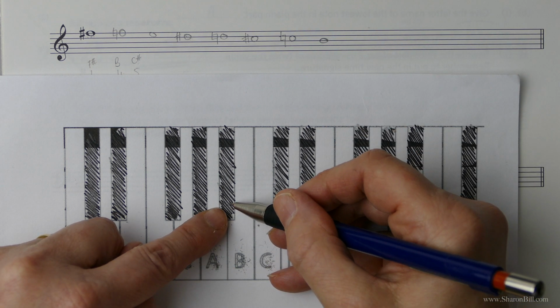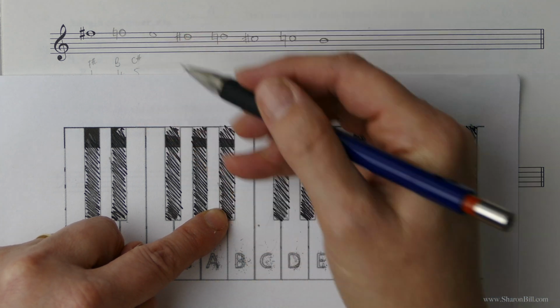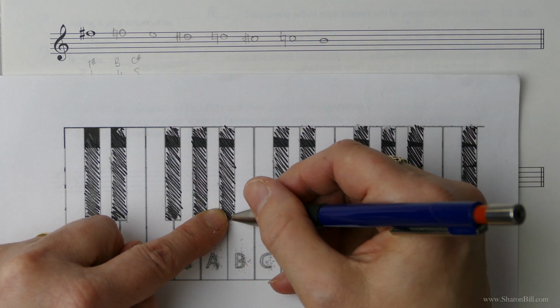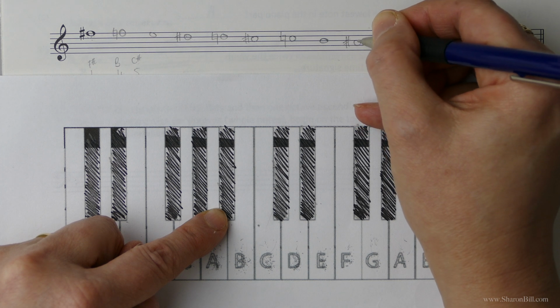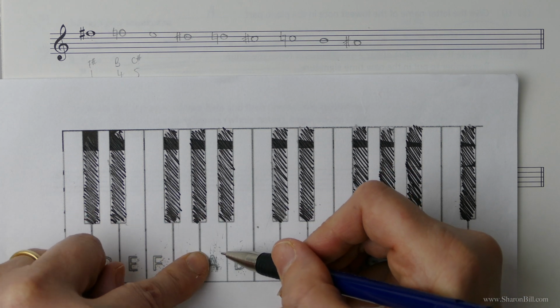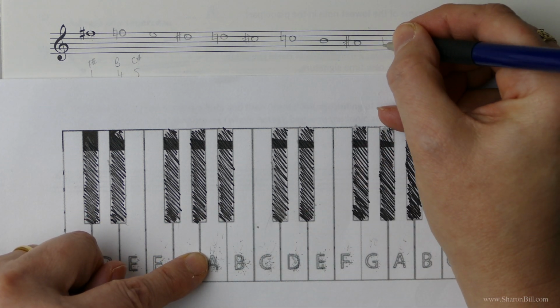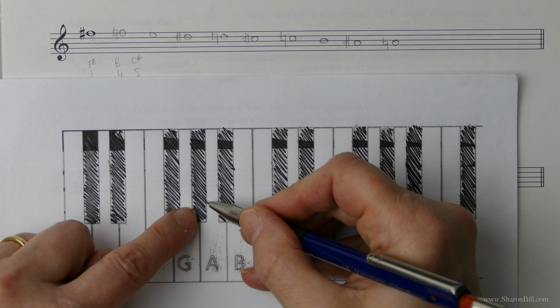And then we could call it B flat, but I'm going to call it A sharp just because it's sort of a tidier way of keeping in with your tonic, your starting note. And so coming down again, we need to cancel that A sharp to an A natural. And then we've used the A twice.